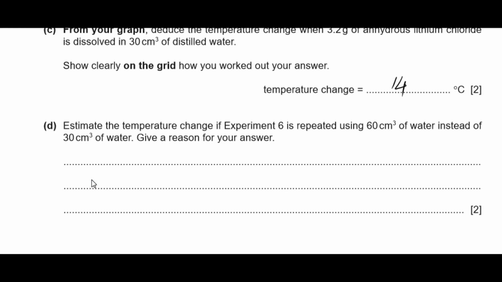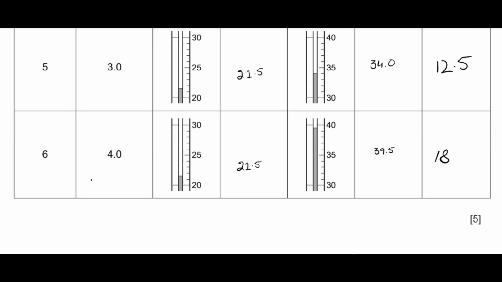Then in the next part we need to estimate the temperature change if experiment 6 is repeated using 60 cubic centimeter of water instead of 30 cubic centimeter of water, and we also need to give a reason for the answer. When we used 30 cubic centimeter of water, the temperature change was 18.